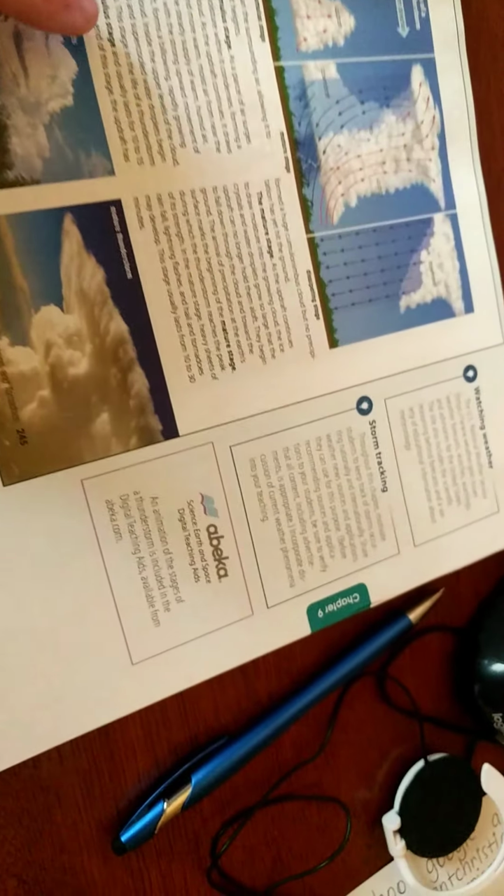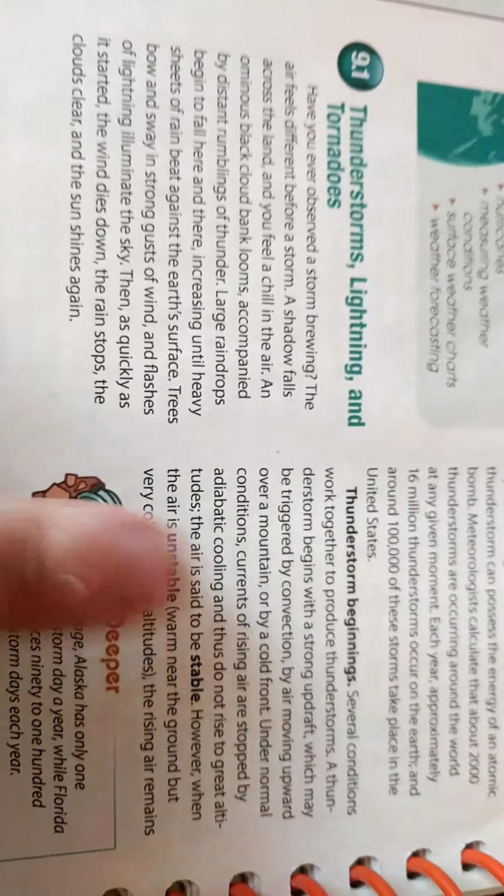Once again, our vocab cards for today are stable, unstable, cumulus stage, mature stage, microburst, dissipating stage, cell, squall line, and supercell. That's as far as I want you to go with today's reading. Just real quick, stable means that it's very well balanced. It's not going to move around much. It's unstable air that forms our thunderstorm. So unstable will form our thunderstorm.